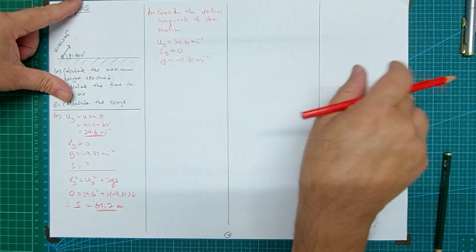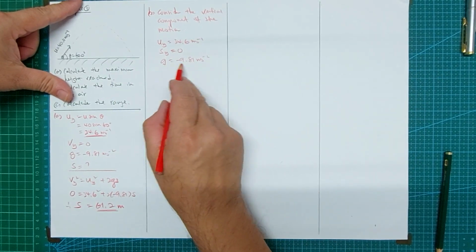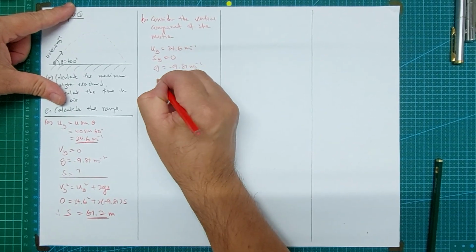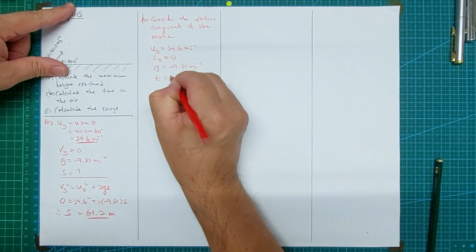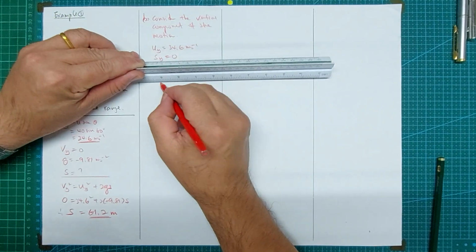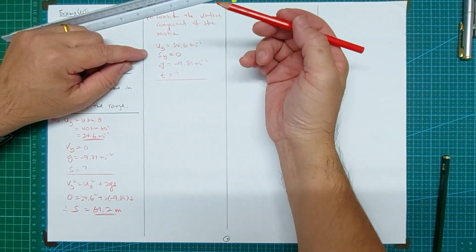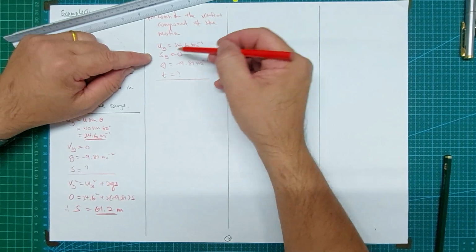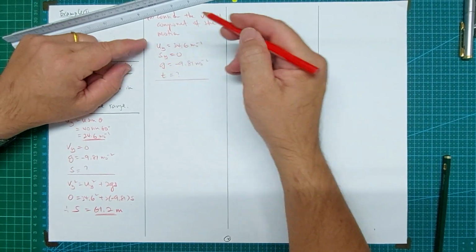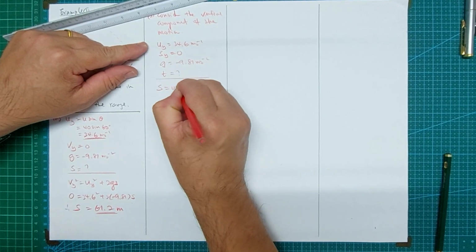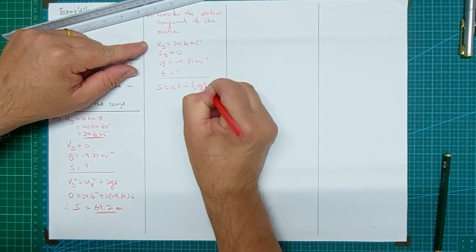After a few examples, I'm not going to write this one anymore, because I assume you know already. And then we need to find the time t. Look at the formula, look at the values given: s, u, g, t. So I'm going to use the third equation, s equal to ut plus half gt squared.